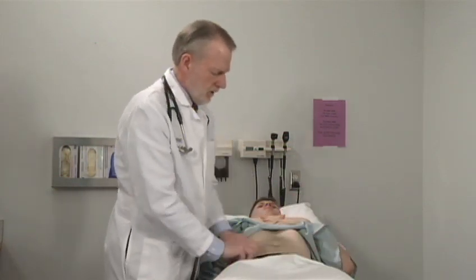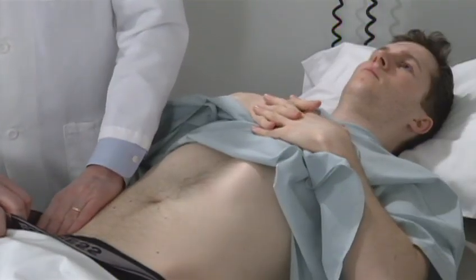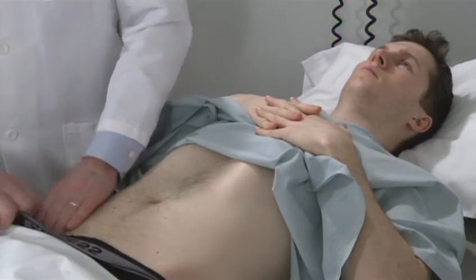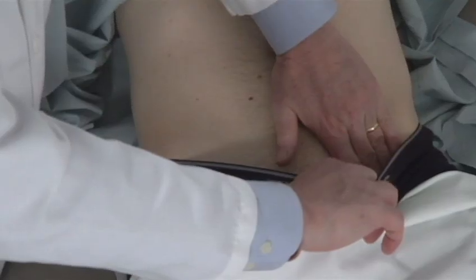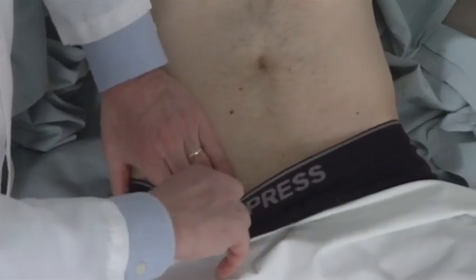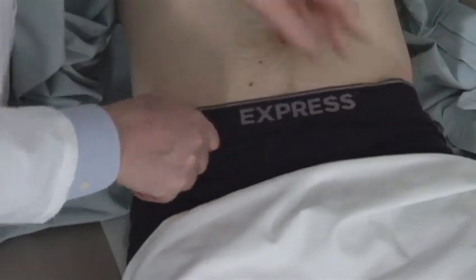Lastly, we want to be sure to palpate both femoral arteries as they exit the abdomen under the inguinal ligament. All right. So that concludes the abdominal examination.